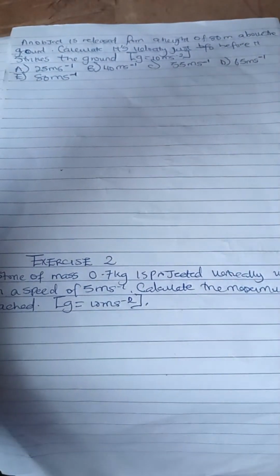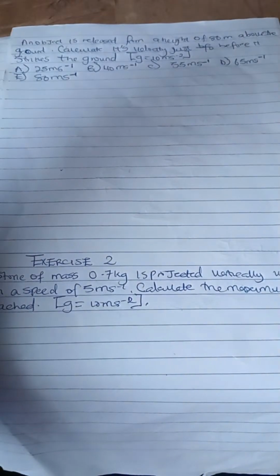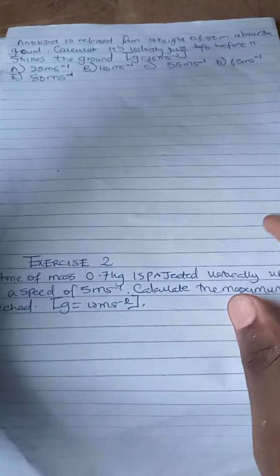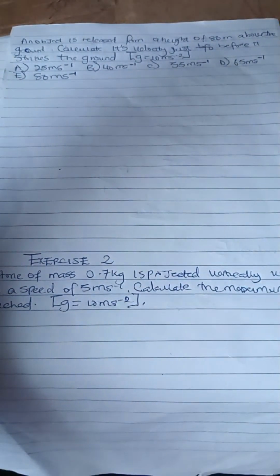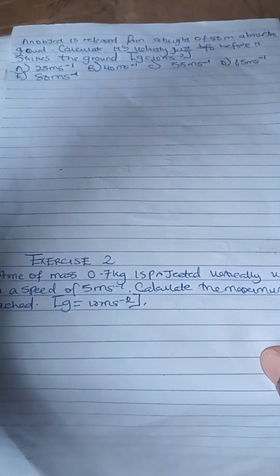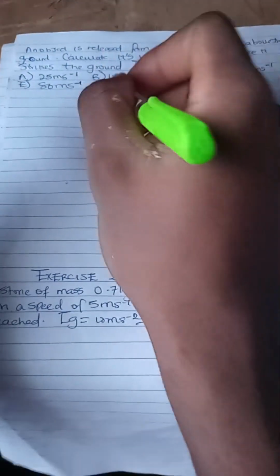We're going to be solving this question. Okay, let's go. So we use the formula for height. Let's go. So, solution.